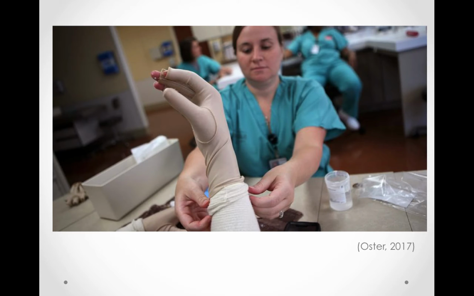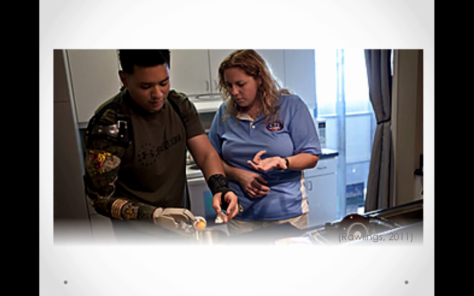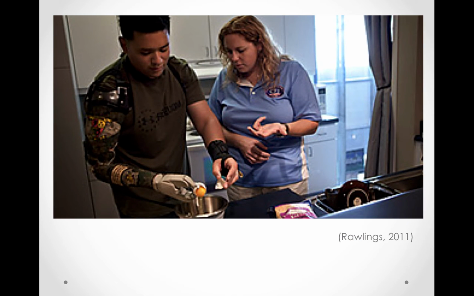Here's a picture of an OT in present day, and this was a picture of a man who fought in war and was burned, and so she put the treatment cloth over his arm to help it. This is also a picture of a man who fought in war and lost his arm. Now he has a prosthetic arm and is trying to adapt to his new lifestyle, and the OT is helping him learn how to crack an egg into a bowl.